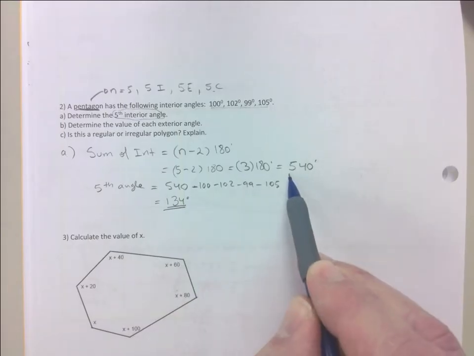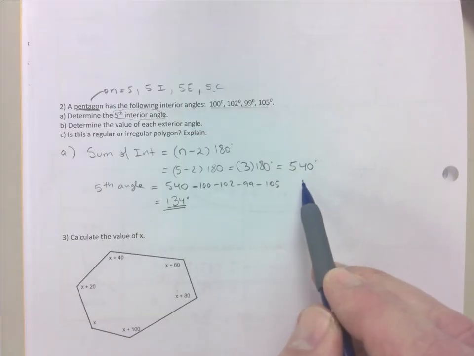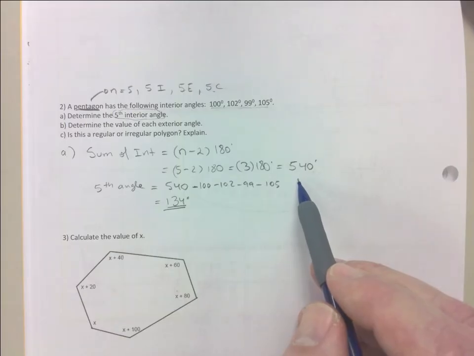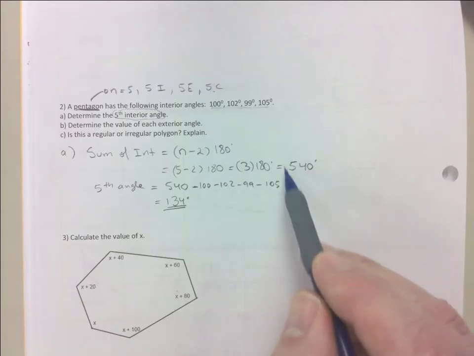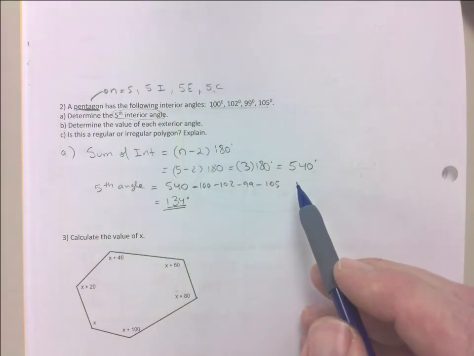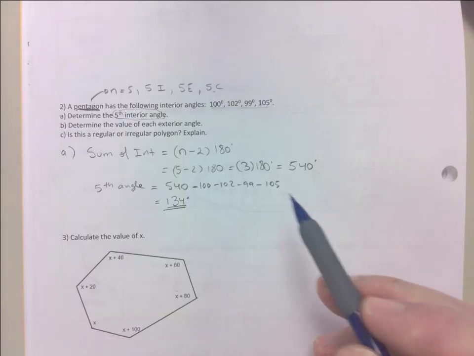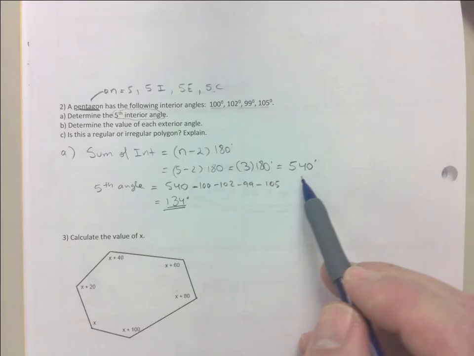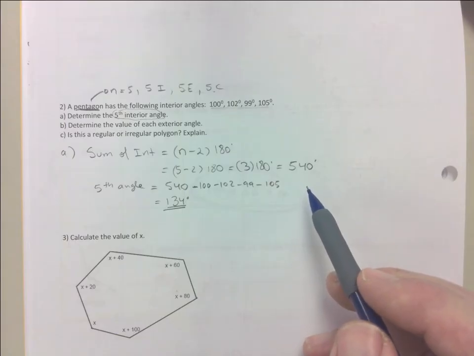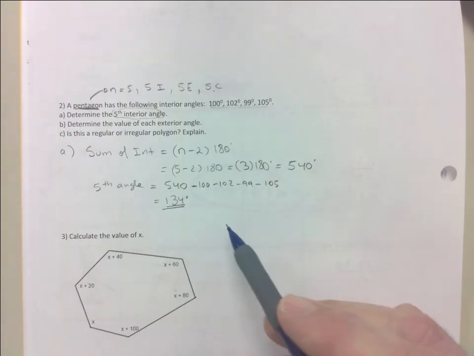I use the sum. I figured out what it is. Like, this works every time. It even works for a triangle. It will be 180, by the way, for a triangle. The sum of interior angles for a quadrilateral will always be what? A four-sided shape. The interior angles always add up to 360. A pentagon, it's always 540. It doesn't matter how weird it looks or whatever, it's 540. So that's what we use to solve this one.